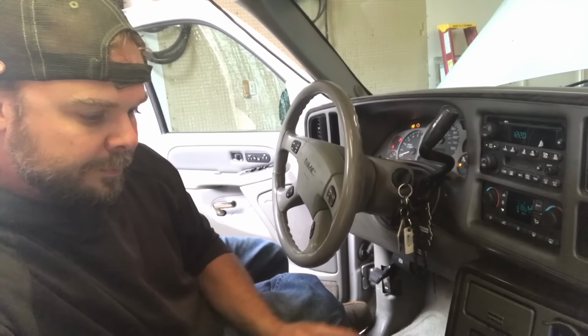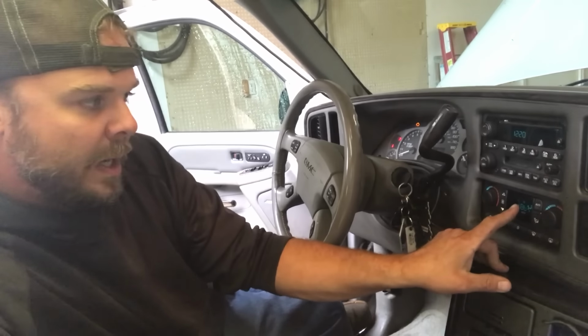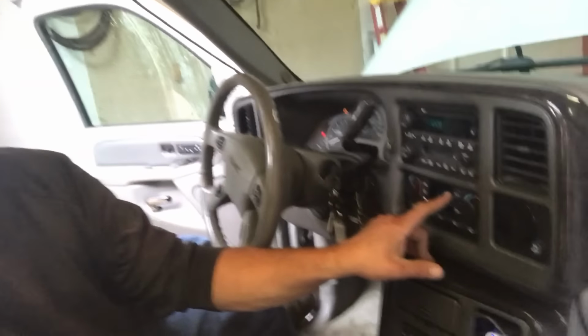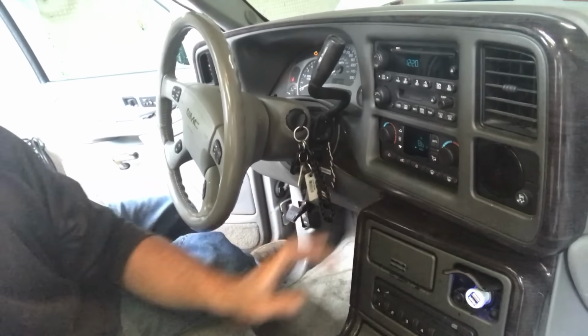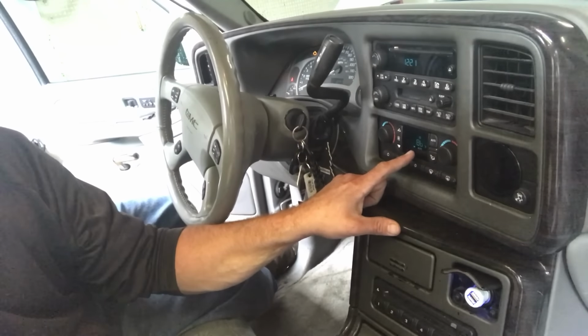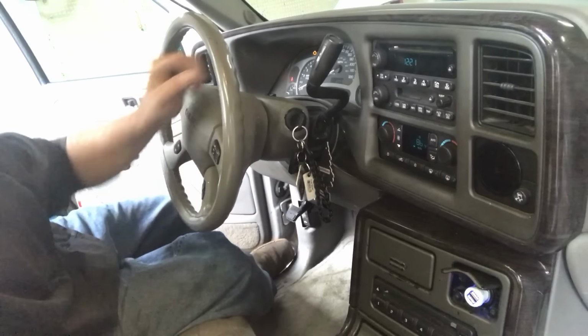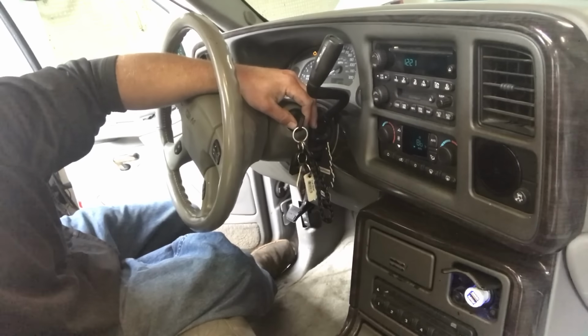turn the key on, press the auto control button until you see it come up down here on the screen. Then you want to turn the ignition off.